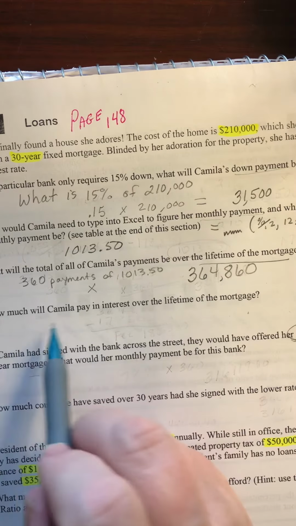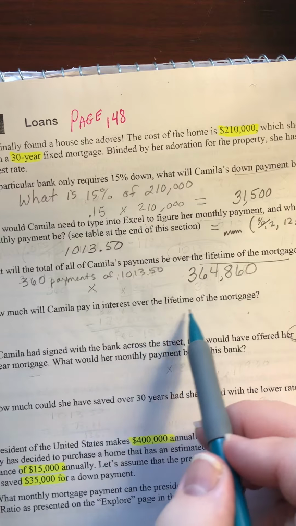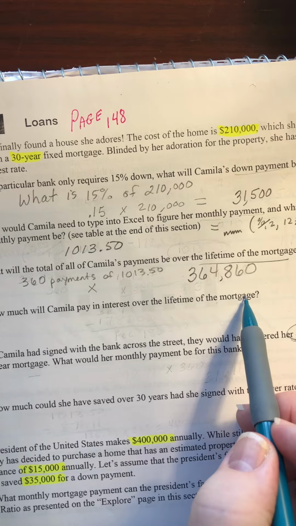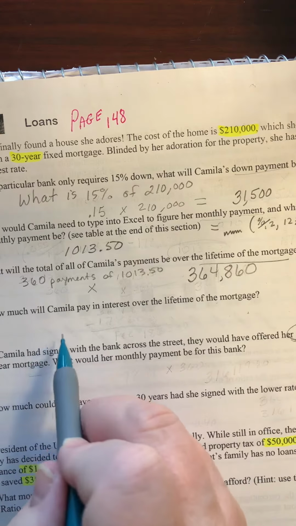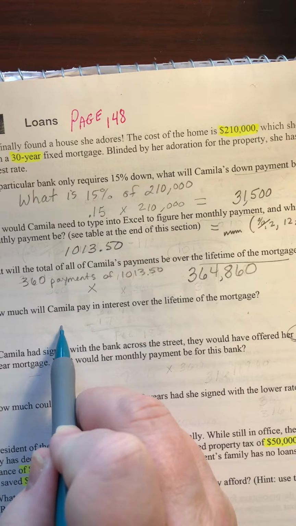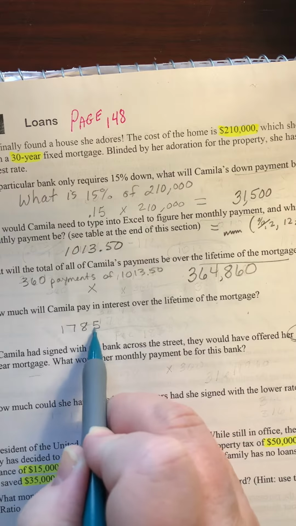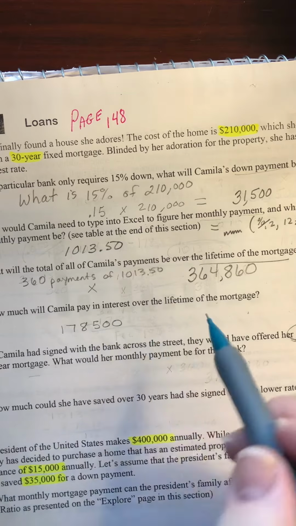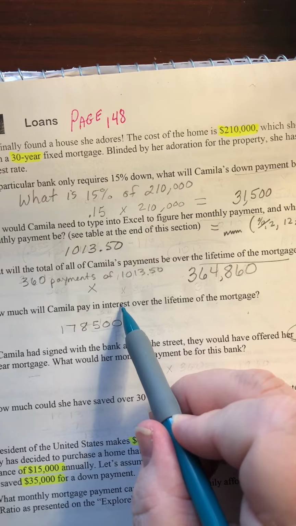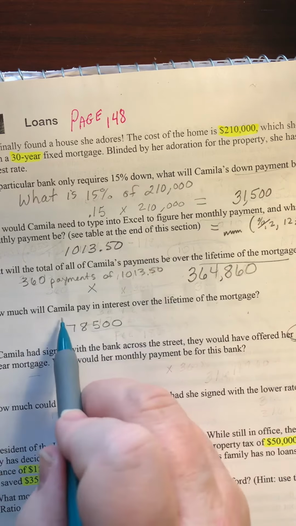So D says, how much will Camilla pay in interest over the lifetime of the mortgage? Well, if we know that the house borrowing part is $178,500, to find the interest or the fee from that total, we're going to subtract.